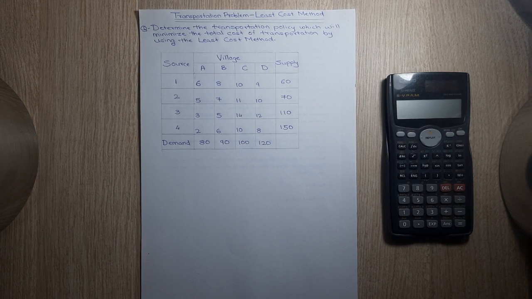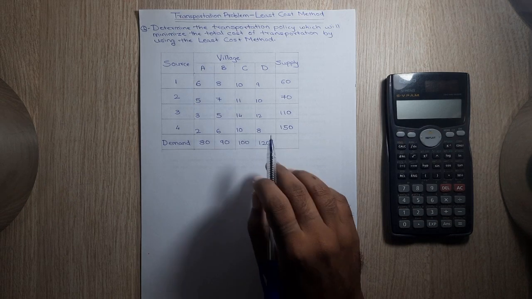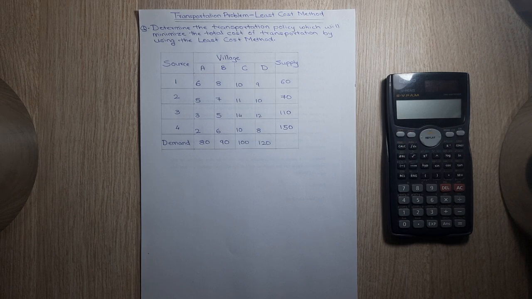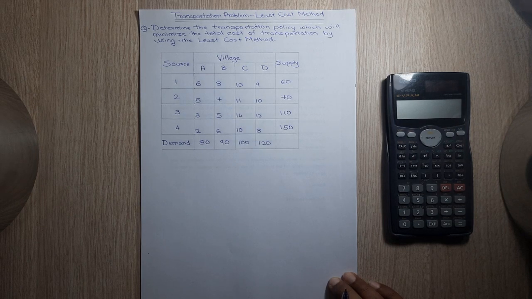Hello friends, today we are going to see how to solve a transportation problem by using the least cost method. Now in this video we will only be seeing how to find out the initial basic feasible solution. In the previous video I have solved this same problem by using the northwest corner method, and now we will solve the same problem by using the least cost method.